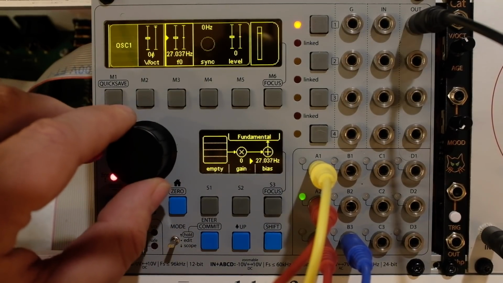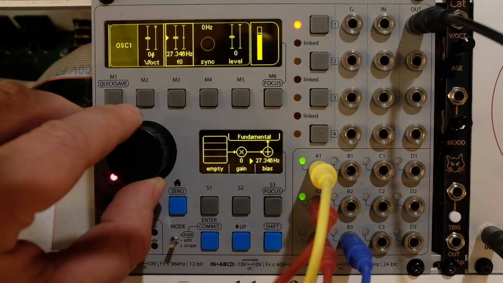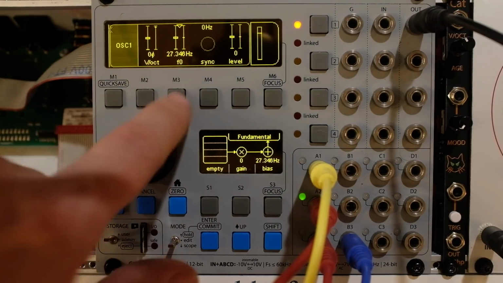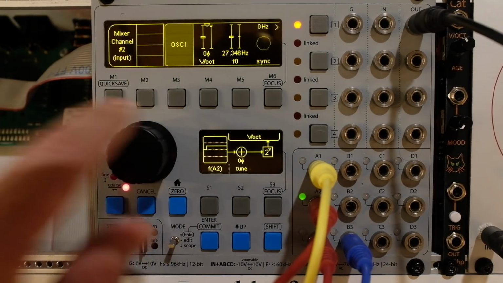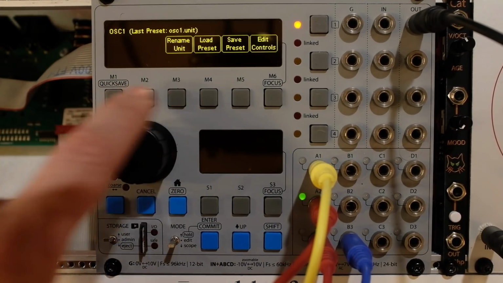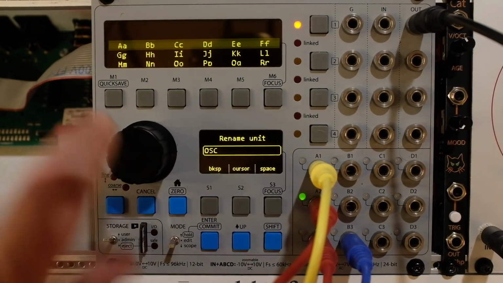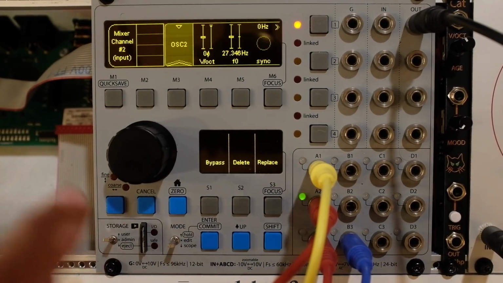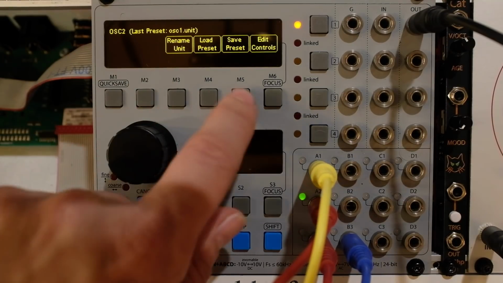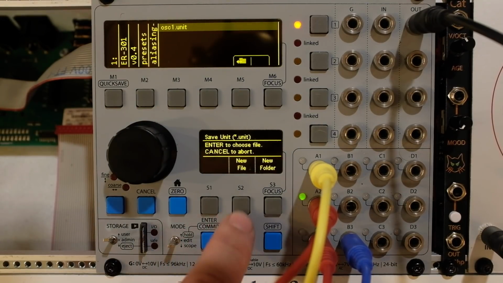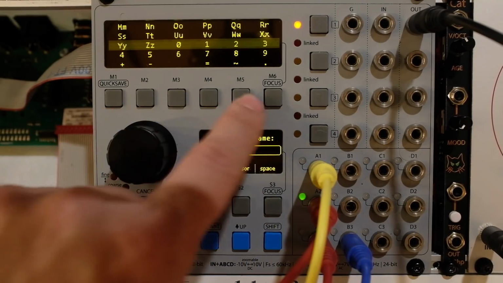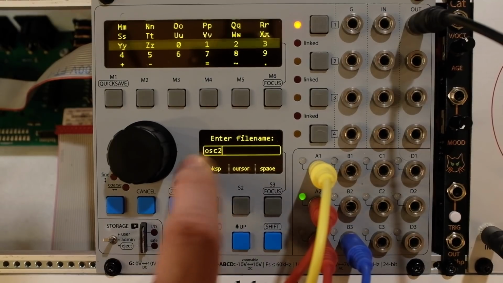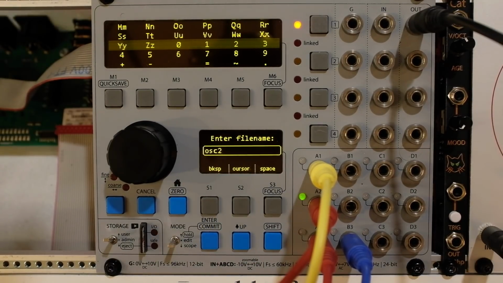Notice how I was selected. If I hit up, it unselects it so I can skim around again. I'm going to go here. I'm going to rename this, and I'm just going to save that as oscillator 2. And I'm also going to go back here and just save that as a preset. So now I have a slightly different tuning. It's probably better to label these more descriptively, but just for the sake of this video and saving time, I'll just call that oscillator 2.